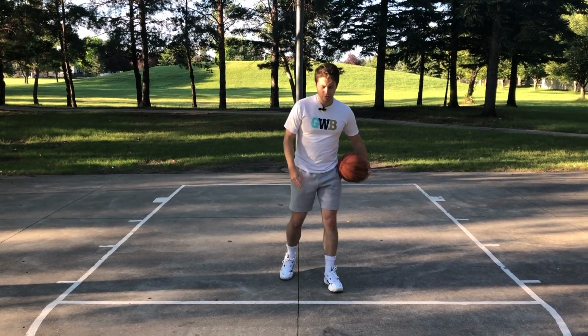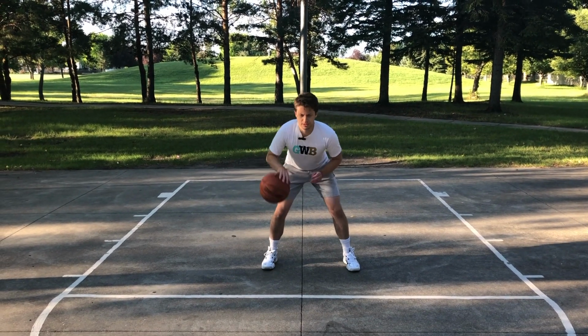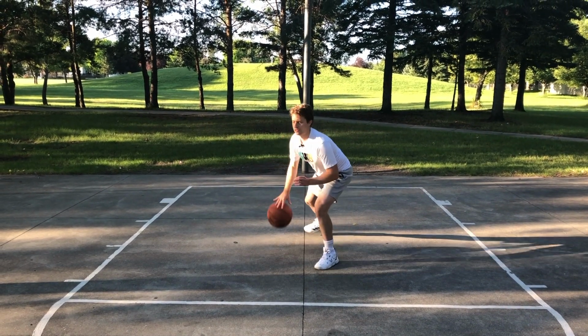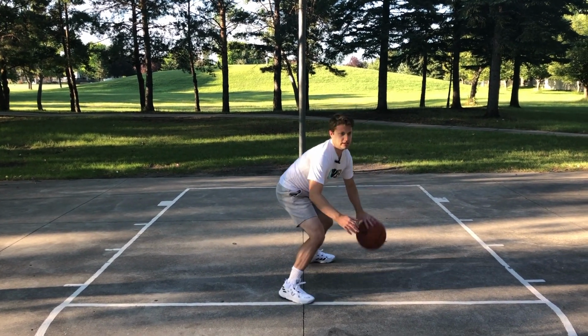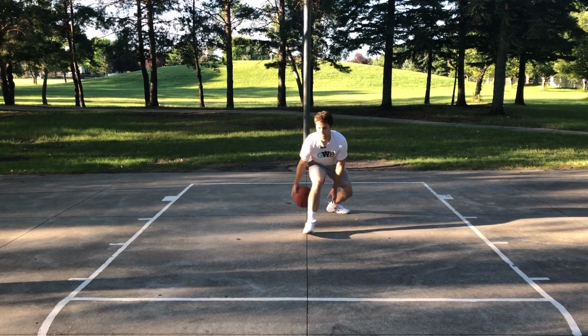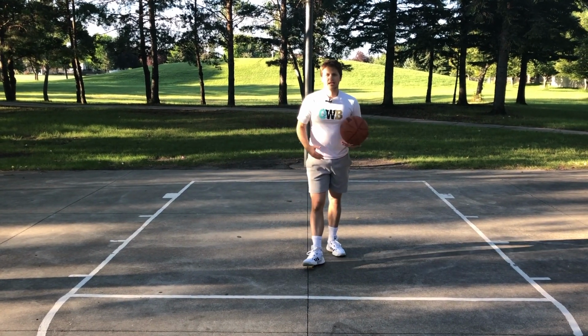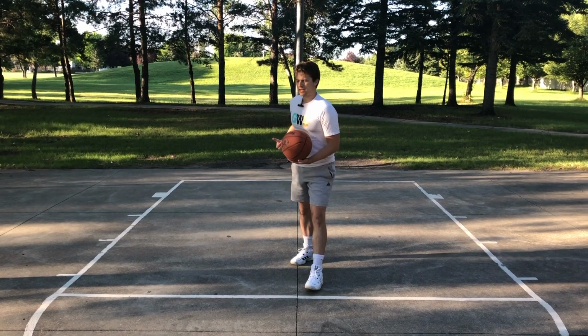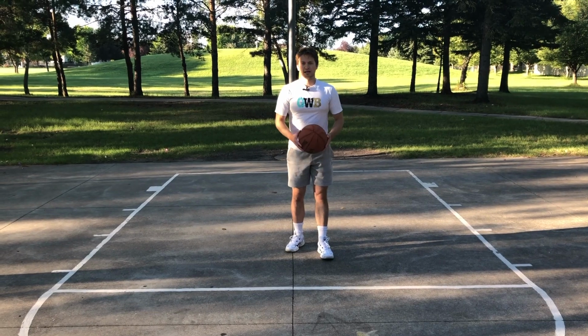Now, one thing to do to work on this is pretty simple. We can work on those turn dribbles, get in that stance, come back here and attack. Turn dribbles, get in that stance, attack. And you go back and forth, right hand, left hand, working on getting that inverted drop stance, protecting the basketball with that off arm, and then exchanging and going to attack.